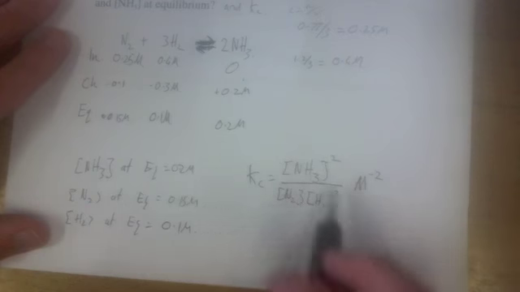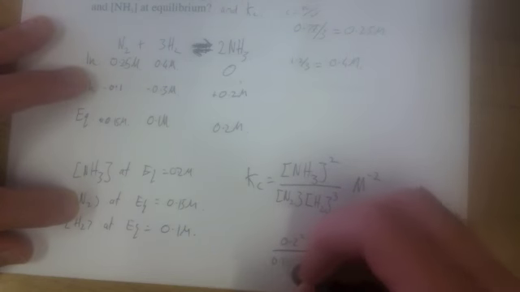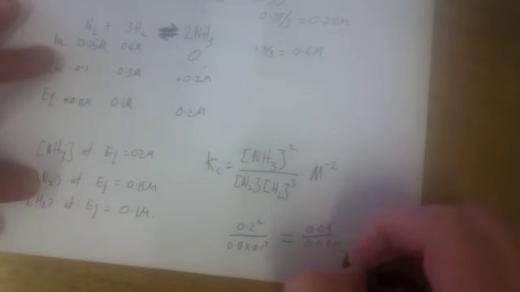We put in our values here. We have 0.2 squared divided by 0.15 times 0.1 to the power of 3. We put that into a calculator: 0.2 to the power of 2 equals 0.04, divided by 0.1 to the power of 3, times 0.15, which equals 0.00015.